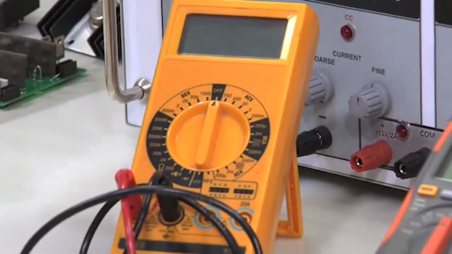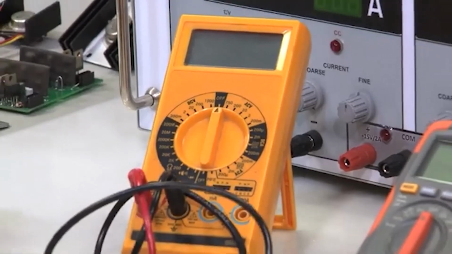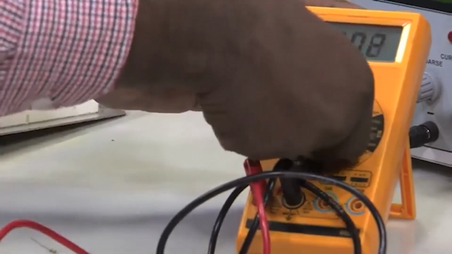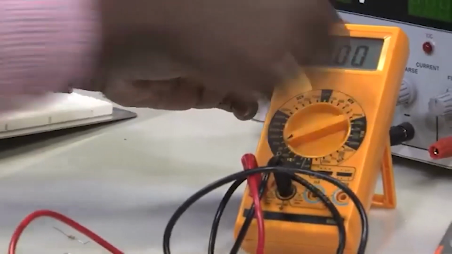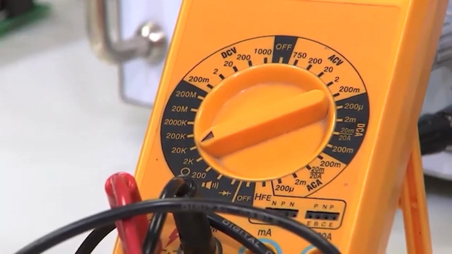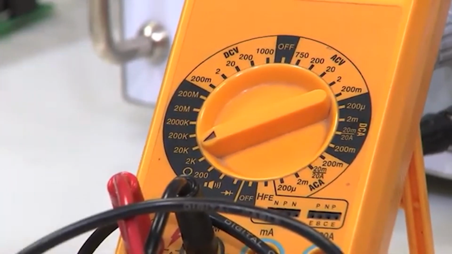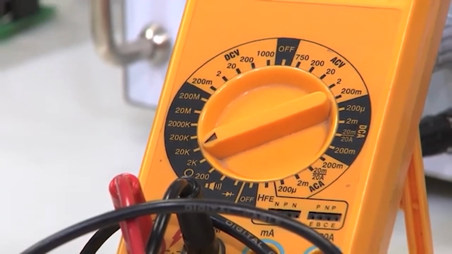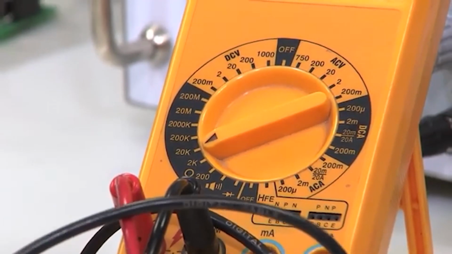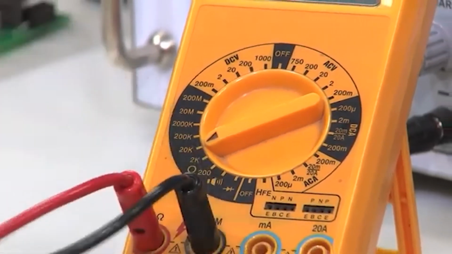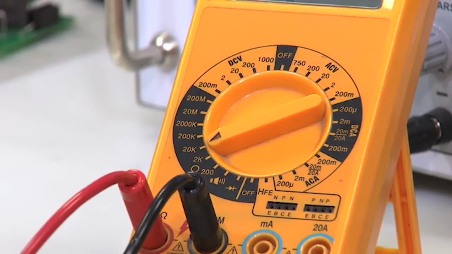You can see the first thing that he is doing is using the resistance setting. He has kept it around 20 kilo ohm. If you do not know the value, you can start at any value and keep on increasing the range to higher values. The first thing he has tried is 20 kilo ohm. Okay, let us see now.